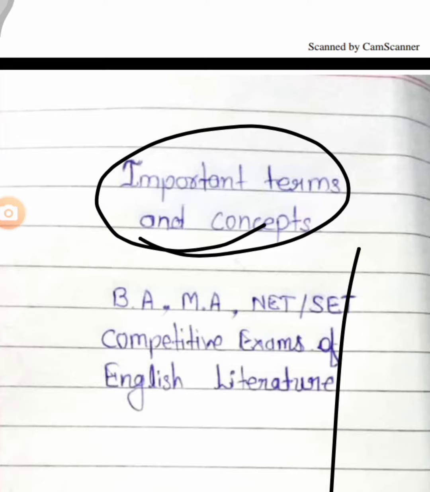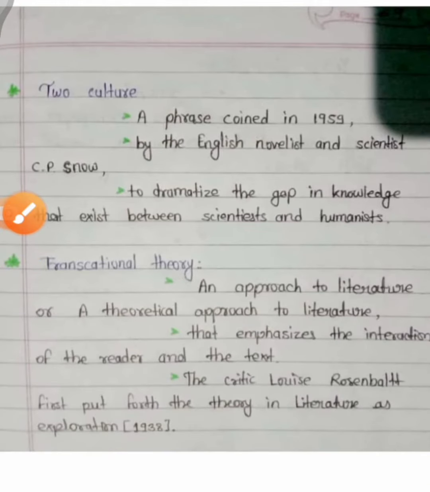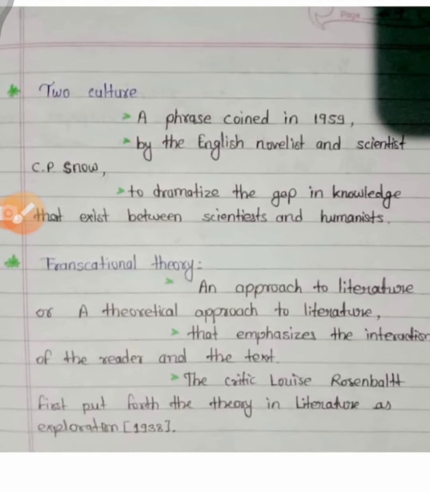There are many other terms which are really important. The first one is two cultures. As we know, in English literature there are a lot of terms which are very basic and important that we must know. As UGC has included the topic of cultural studies, it relates to that. So the first term is two cultures, right? It is a phrase coined in 1959. You have to notice these points, right?